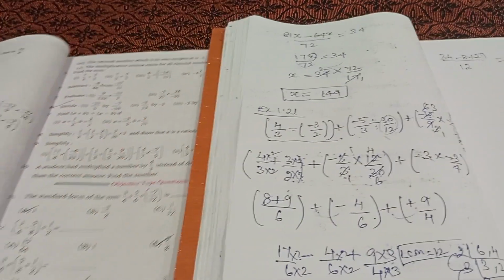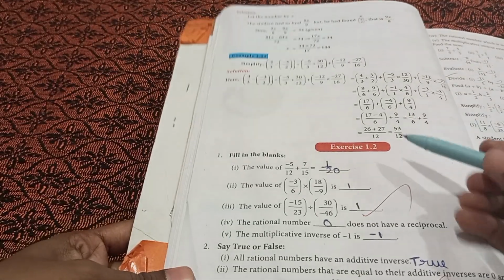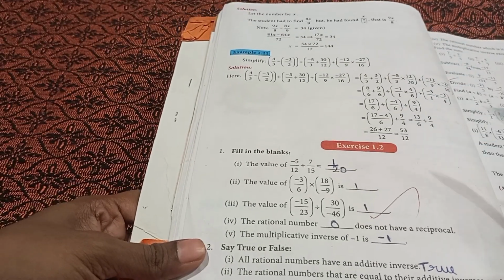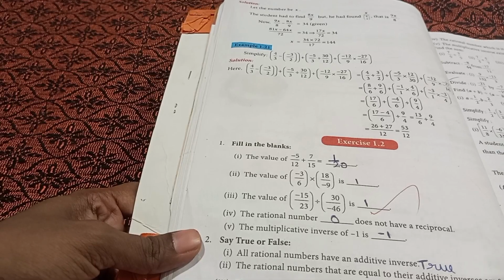So I have covered all the examples before going to exercise 1.2. So let's see exercise 1.2 in the next class.